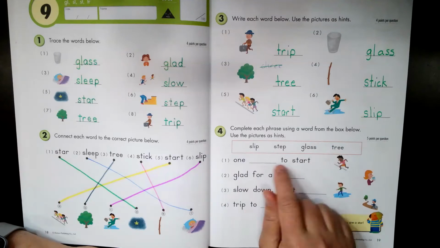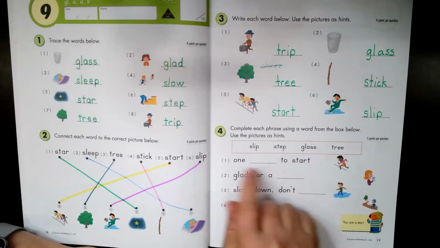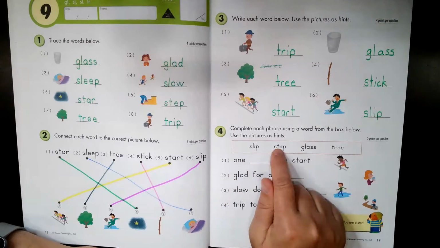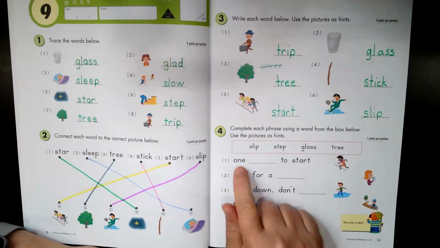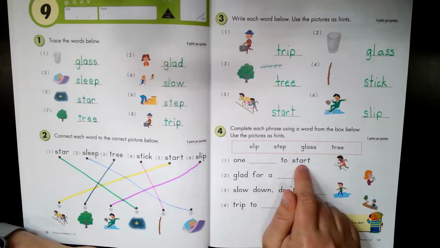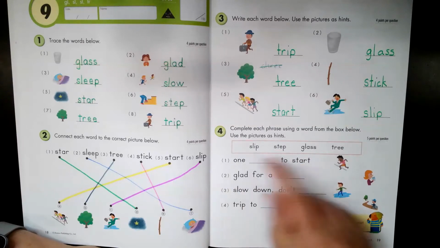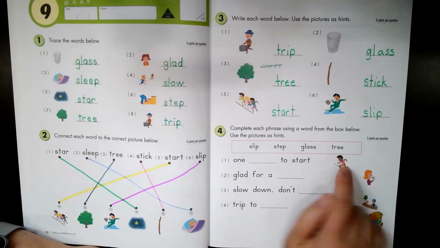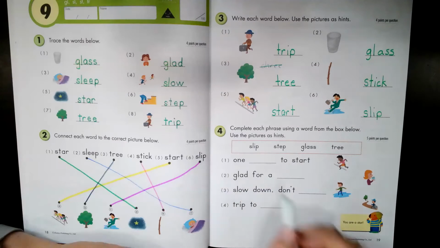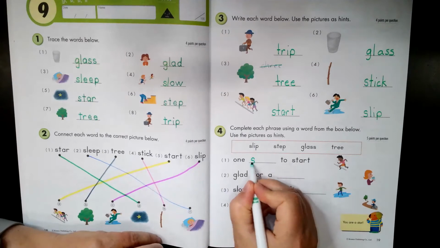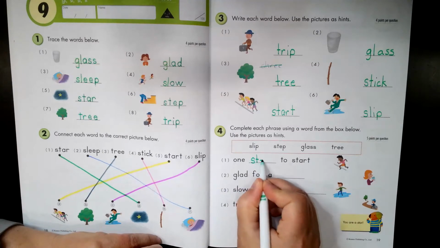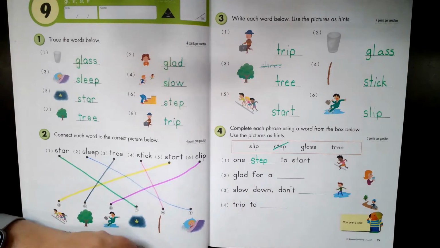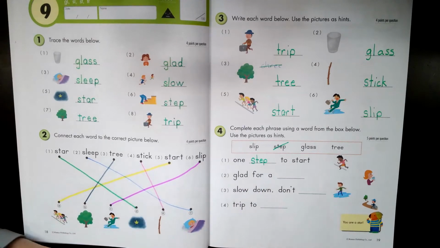1 slip to start. 1 step to start. 1 glass to start. That doesn't make sense. 1 tree to start. What do you think? Yeah, step. That's the word we're using. Step. It's a great strategy to try them all to make sure you get the right one.